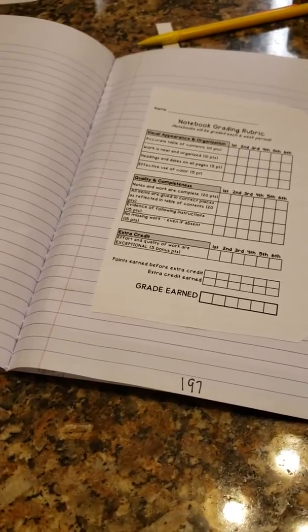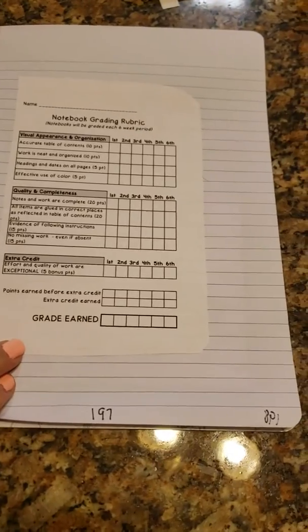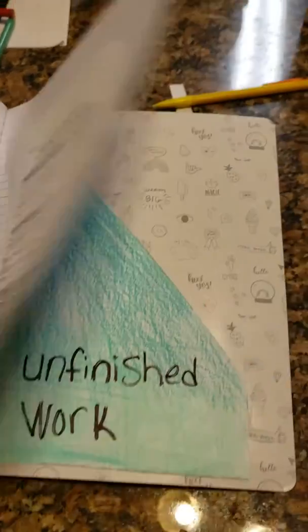In the end, I have more lab pages available. So every time we do a lab, they can glue it to their pages. I have at the end of the book on page 197, they have their notebook grading rubric.